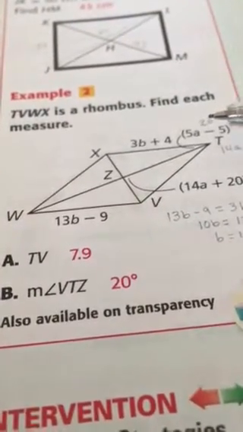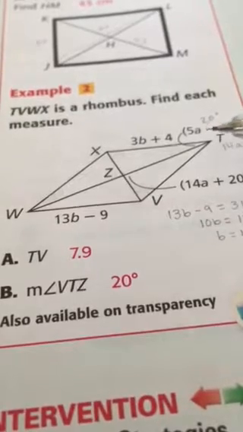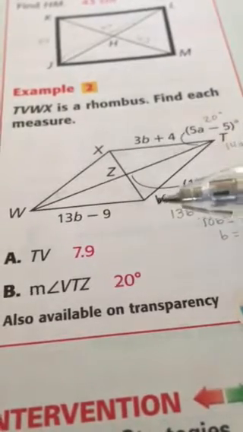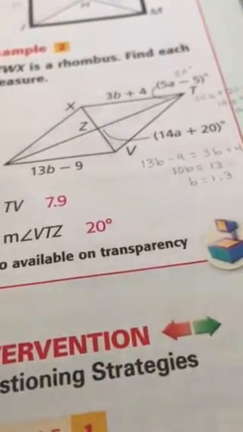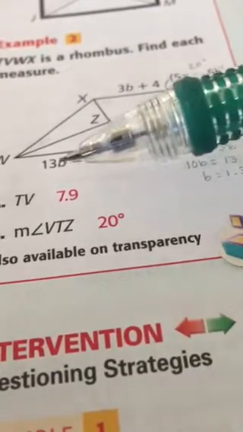So we want to find each measure. The first thing it asks us for is TV. So I can't really do anything with TV yet until I figure out the side lengths, and I can't figure out the side lengths until I solve for b.